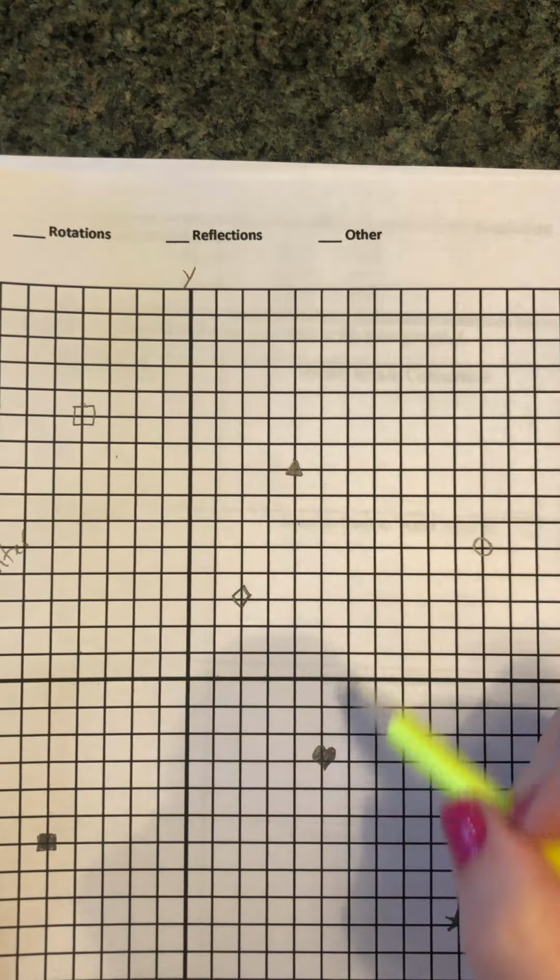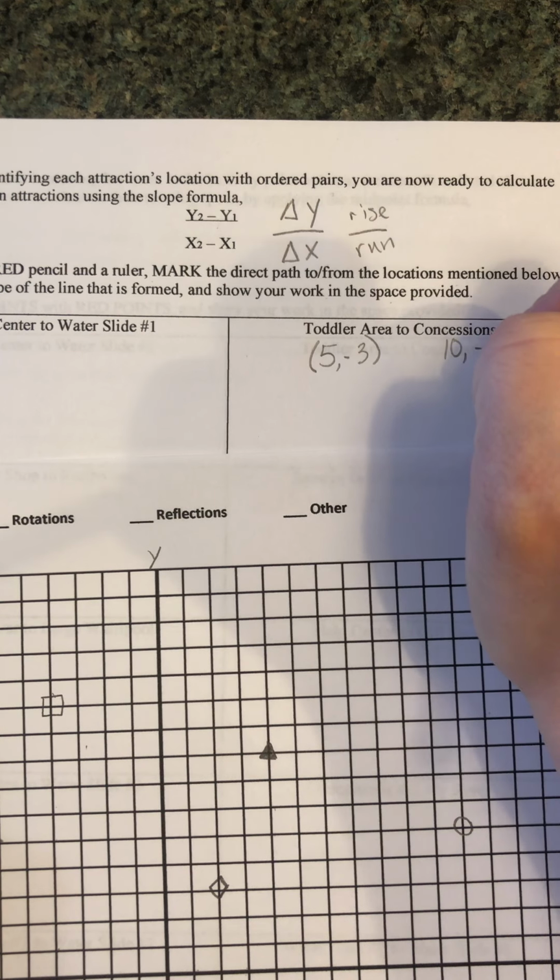See, I don't have a red pen. I'm using an orange pen, what I found in my drawer. So I'm connecting those 2 points, and I'm going to find the slope of this line. For mine, the toddler area was located at 5 comma negative 3. And then my concessions are at 10 comma negative 9. So I'm going to find the slope of this line.